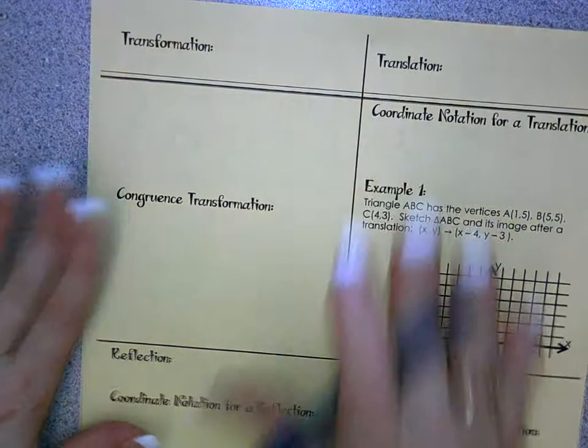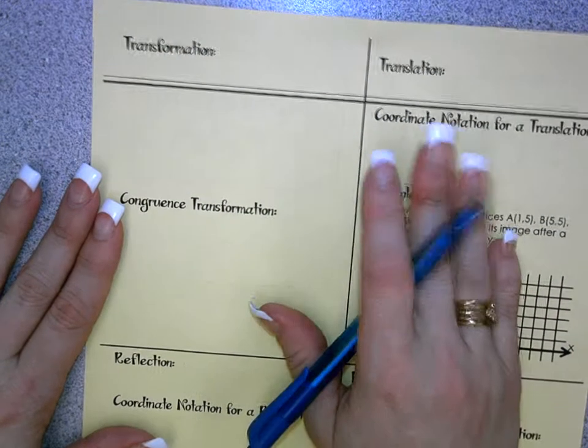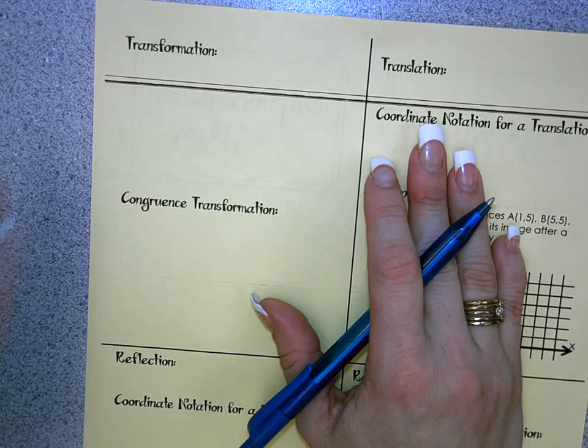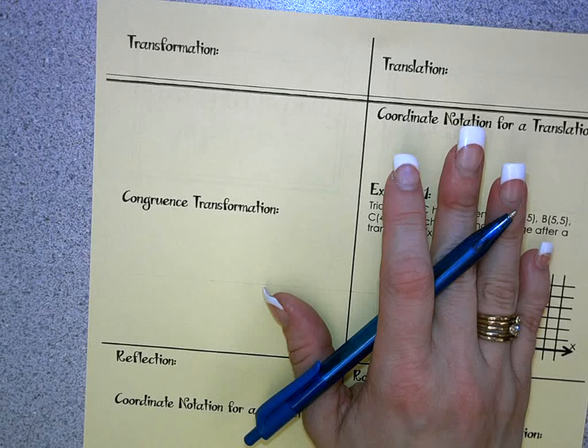So this foldable, you want to turn it to the side that has most of the words on it, okay? We're going to be working on something called transformations for the next couple weeks, okay?